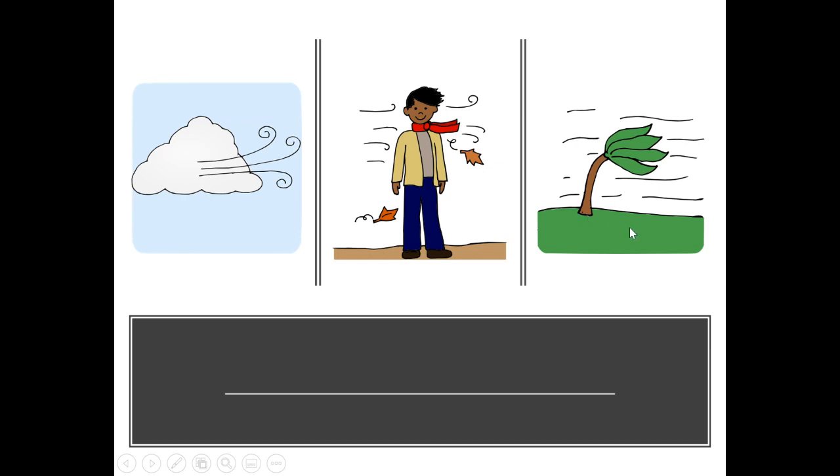In the third picture, there's some more wind. So how are all these pictures the same? They all show wind or a breeze.